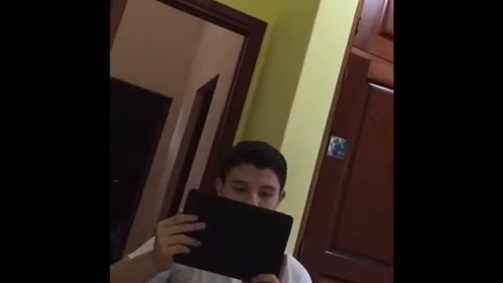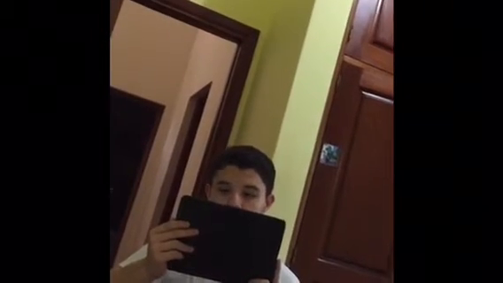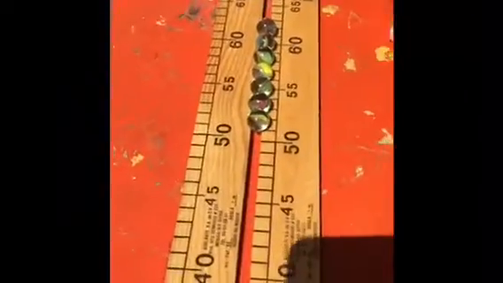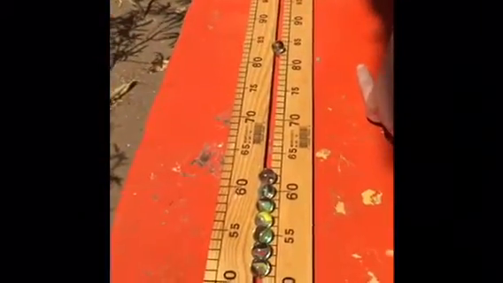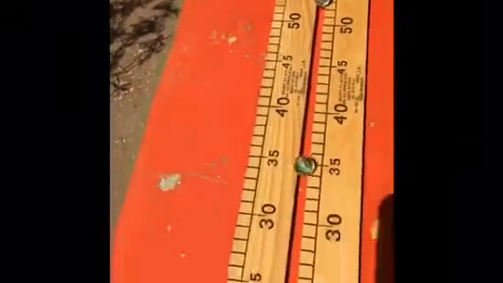Conservation of momentum. It's a fundamental concept of physics, along with the conservation of energy and the conservation of angular momentum. This is one example of momentum. As you can see, there are marbles and one of them is going to be hit by another. As you can see, it displaces one of them.